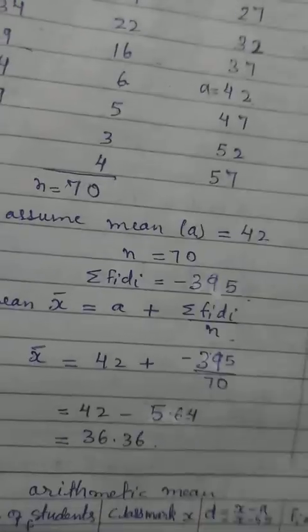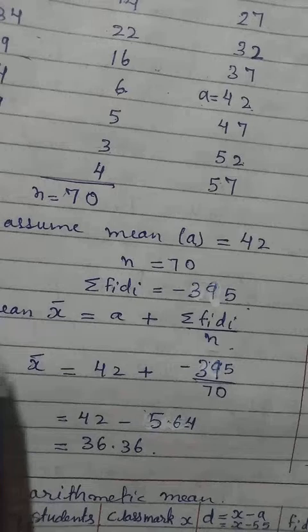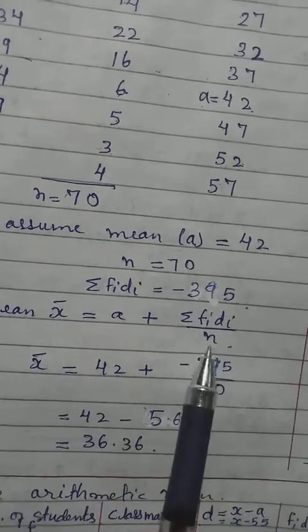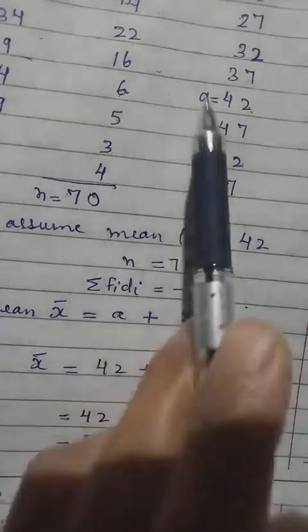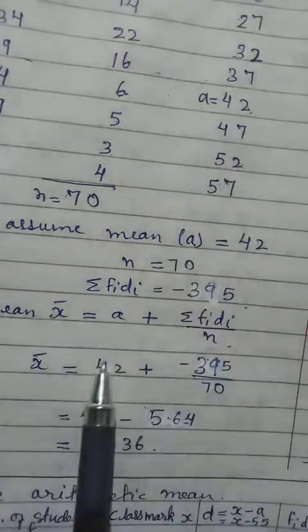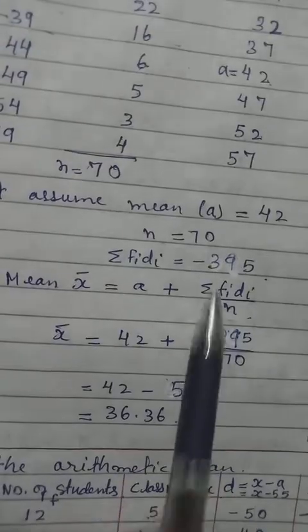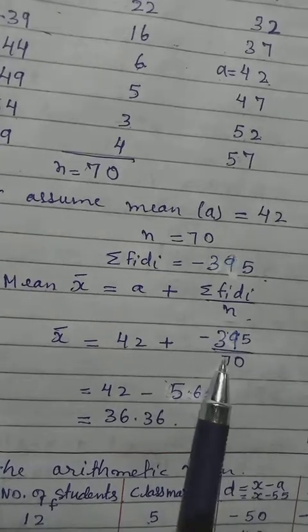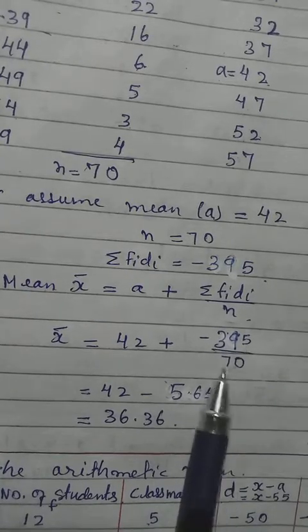Now you can replace in the formula. Assumed mean: we use x bar equals a plus summation fidi by n. A we get from the middle of x, that is 42. Fidi you already get from the last column. Then n you get 70. So here you divide 395 by 70.